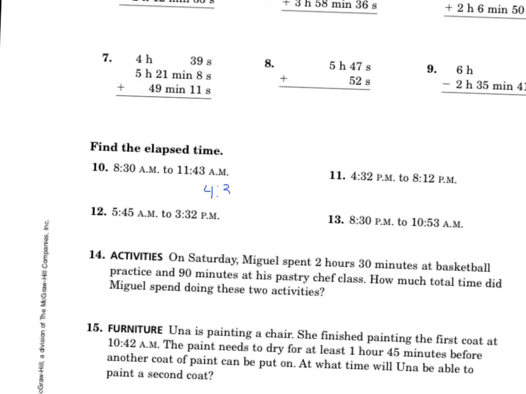It's both in the PM. So let's just get to the first whole hour. How much time is it? Well, this one's a little bit different. Out of 60 whole minutes, how much time does it take to get from 4:32 to 5 o'clock? How much time is left there? If you're not sure, you know that there's 60 minutes in an hour. 32 minutes have already passed, and that leaves you with 28 minutes. So I'm going to label this 28 minutes.